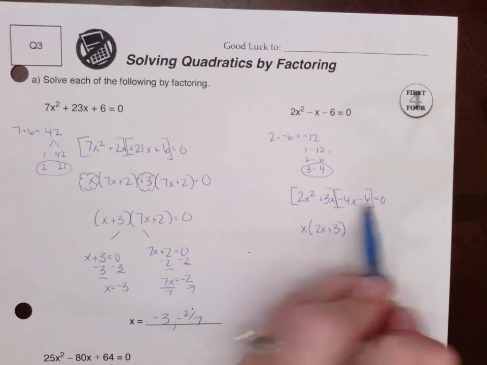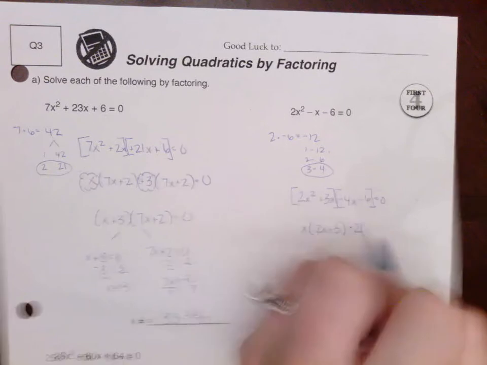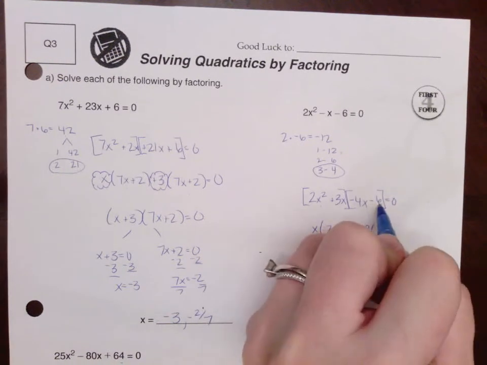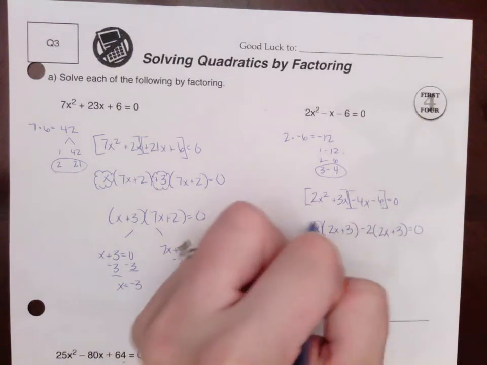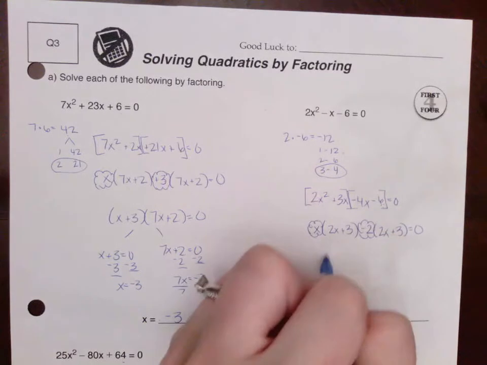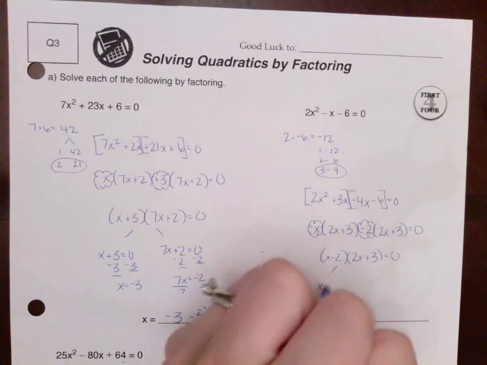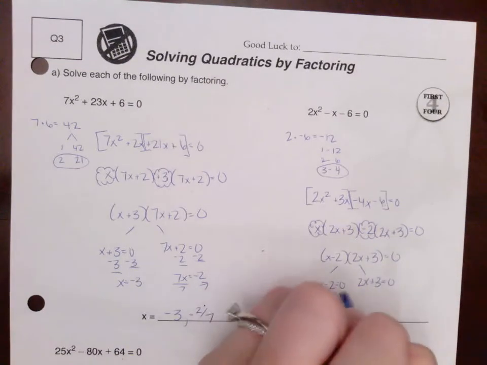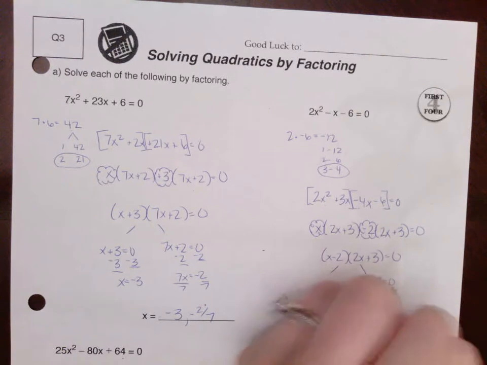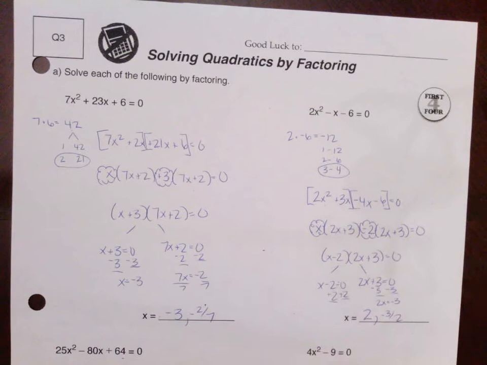Here I'm going to take out what's common, which is a negative 2. So minus 2 times negative 4 divided by negative 2 is a positive 2x. Negative 6 divided by negative 2 is a plus 3. And then we group together the x and the negative 2. X minus 2 times 2x plus 3. Set both pieces equal to 0. And solve. Subtract 3, 2x equal to negative 3. So our final answer is 2 comma negative 3/2.